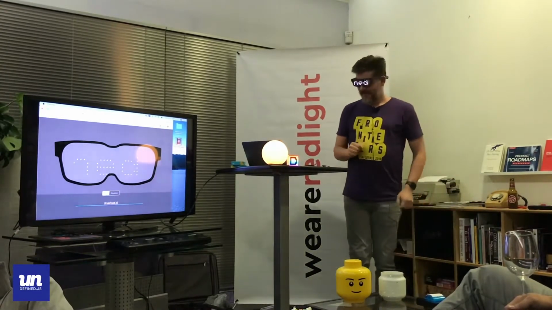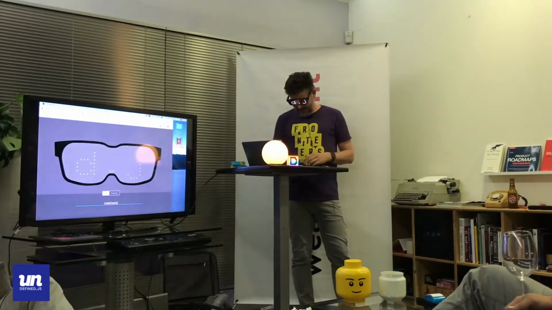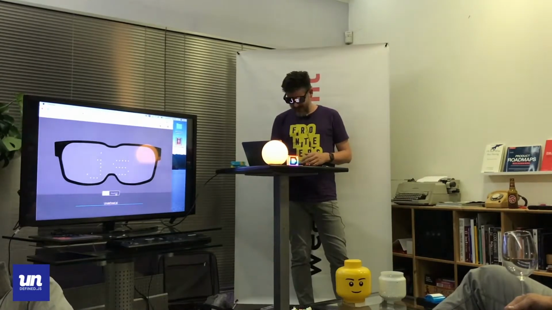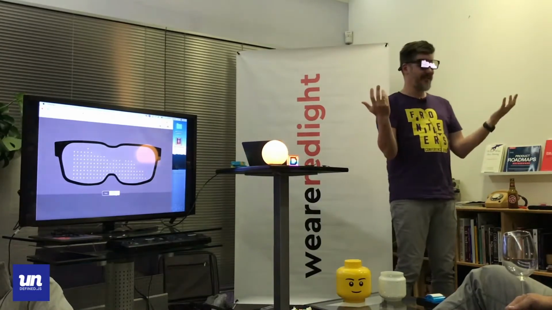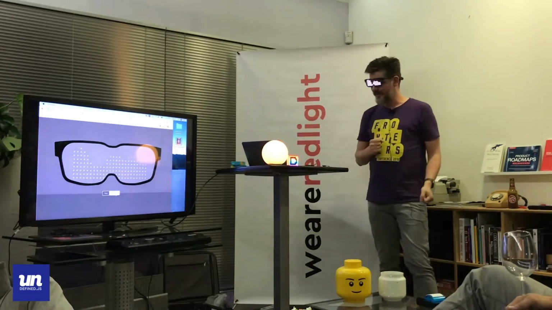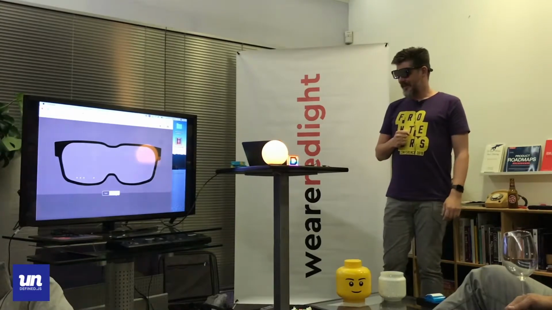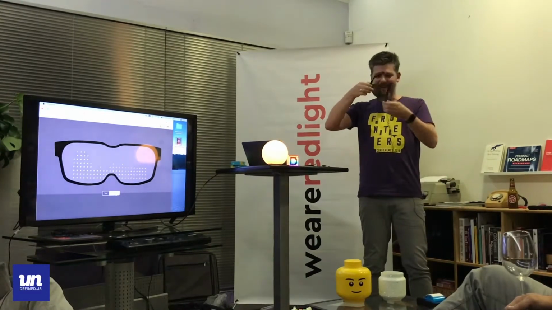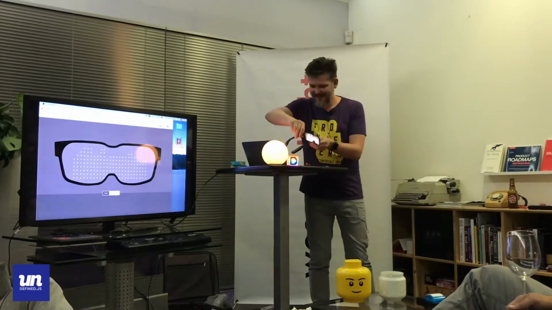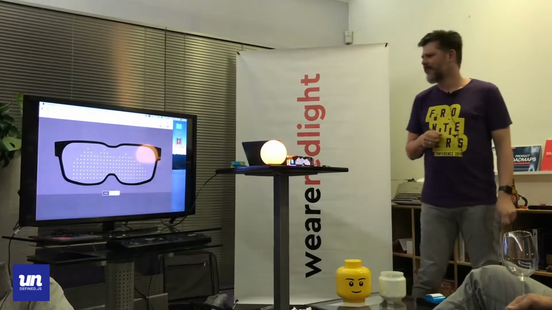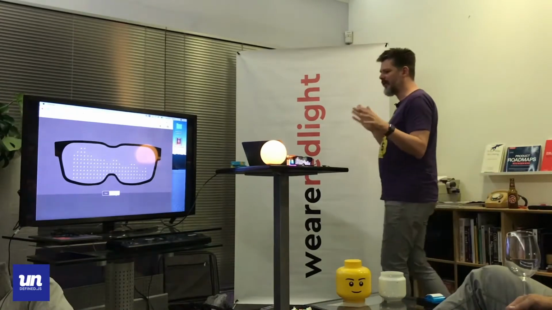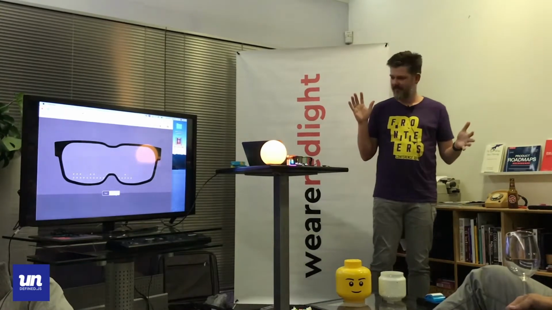Oh, nice. So there's something else I can do with this. An equalizer, so when I talk, this reacts to my voice, and that is really annoying to my eyes, so I'm going to turn it off. Is it the browser that's doing the equalization? Yeah, the glasses are not doing anything except showing dots.